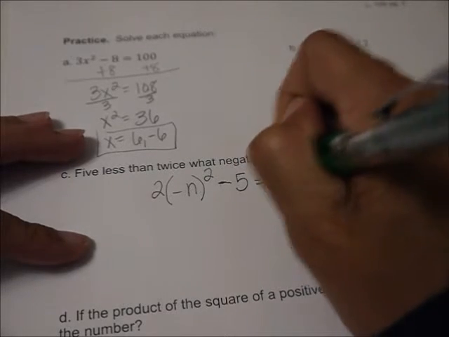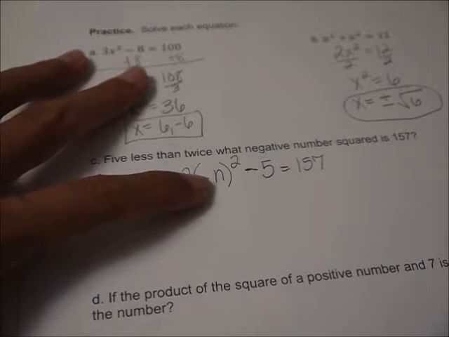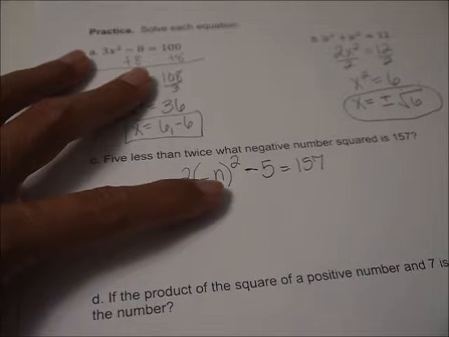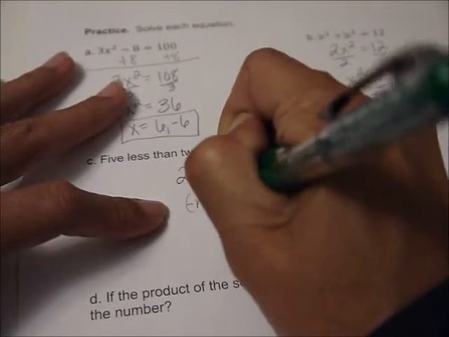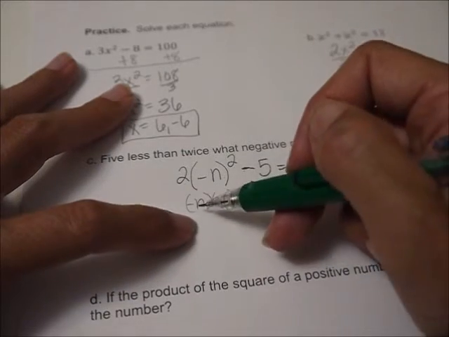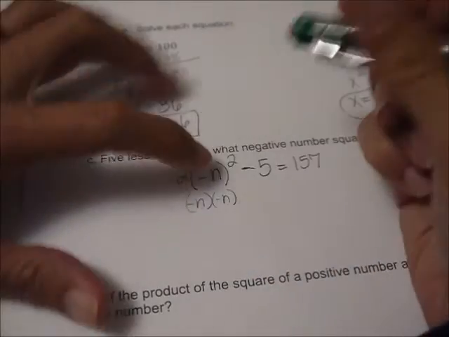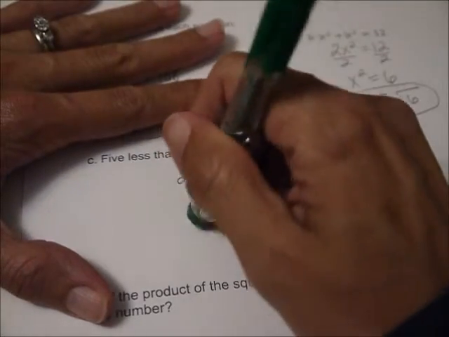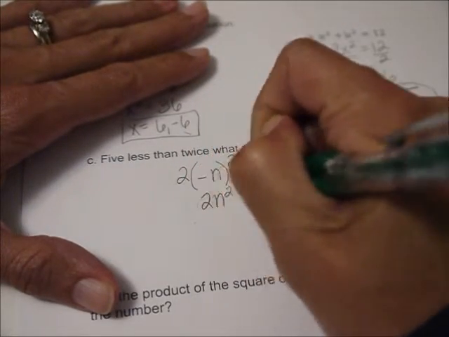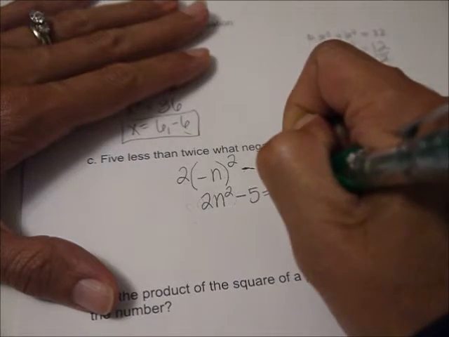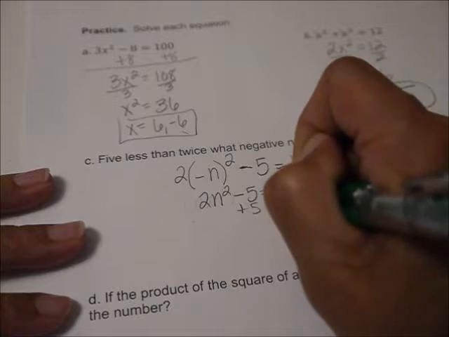equals 157. Okay, so before I add 5 to both sides, I'm going to take care of this, okay? Negative number squared, what this is telling me here is negative n times negative n, right? There's 2 of them. So when we get negative n times negative n, we get a positive n squared. Okay, so this whole thing can be replaced with positive n squared. And we have a 2 in front of it, so it's 2n squared minus 5 equals 157. Okay, now we add the 5.